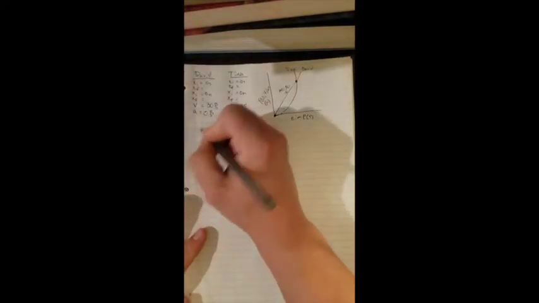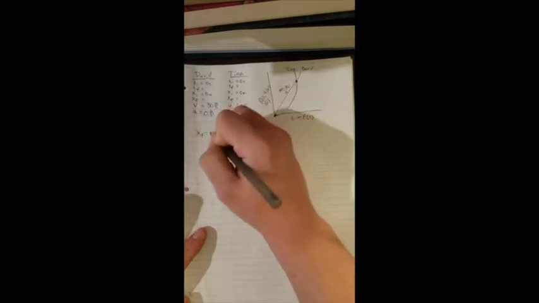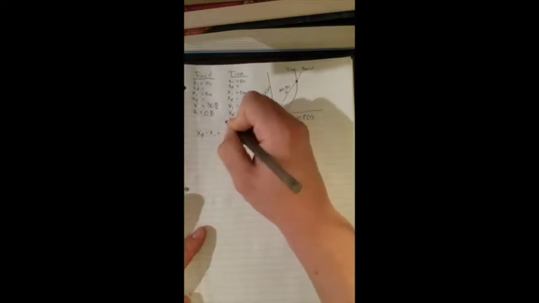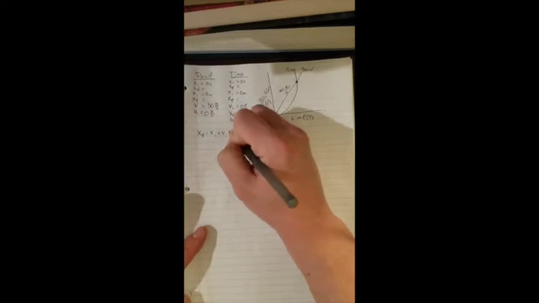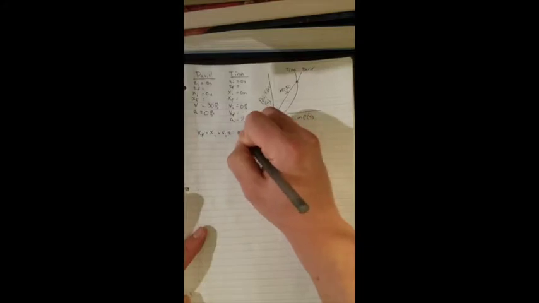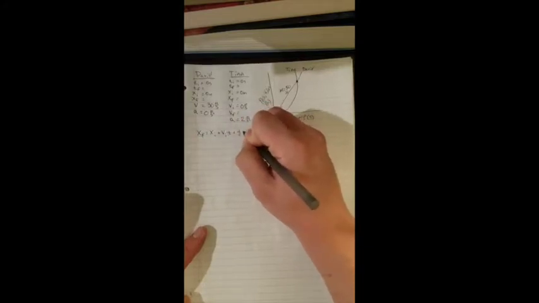So the first thing the problem asks is how far does Tina go before passing David? That means we're finding the point where David and Tina's final positions are equal. So let's look at the equation for finding the final position. That's going to be x final equals x initial plus velocity initial times t plus 1/2 acceleration t squared.